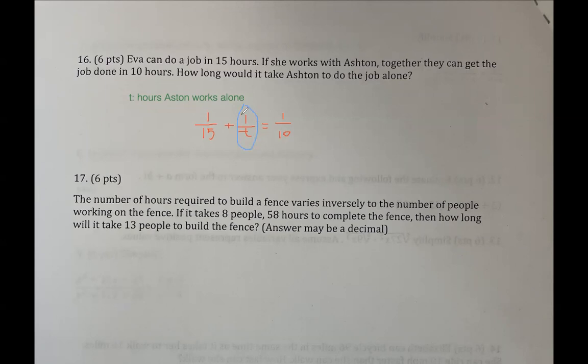So first we single out this term. We move 1/15 to the other side. Positive on the left, move to the other side, becomes negative. Or you can think subtract 1/15 on both sides. Same principle. Okay, so 1/T equals 1/10 minus 1/15.